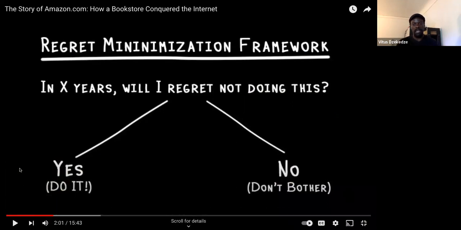And I really, really like this part. Regret minimization framework. Anything that you have to do today, think about it. Will you regret not doing this? If you're going to regret not doing it, go ahead and just do it. If you're not going to regret that decision, then don't bother. Keep the decision. And that's the only reason why Amazon, Jeff Bezos decided, I'm going to regret if I don't open my Amazon company right now. He went ahead and did it.